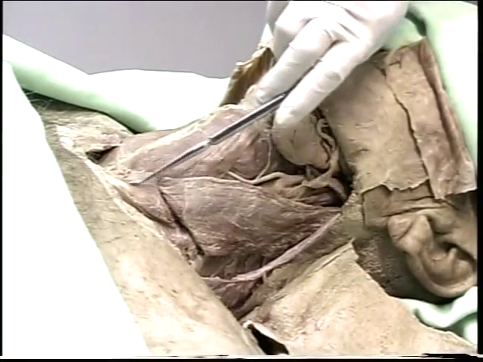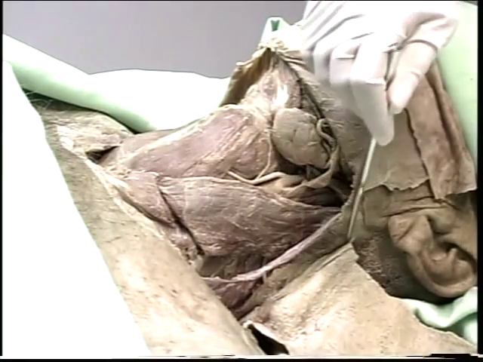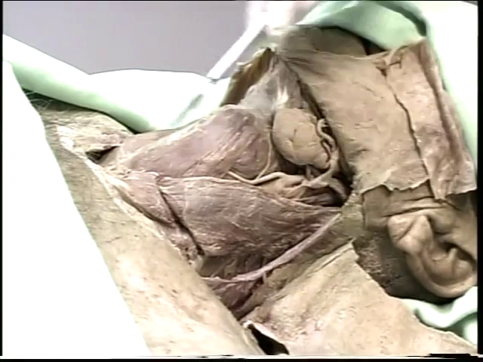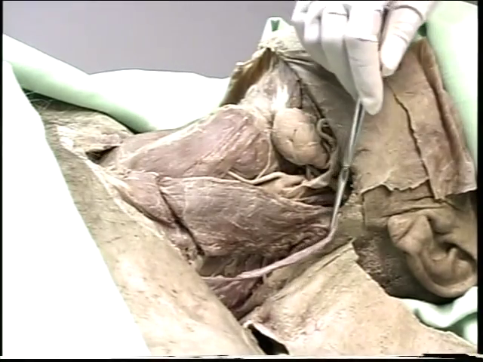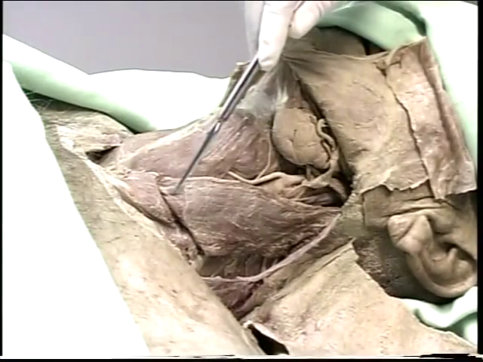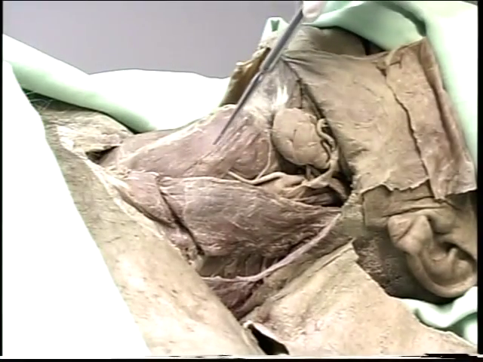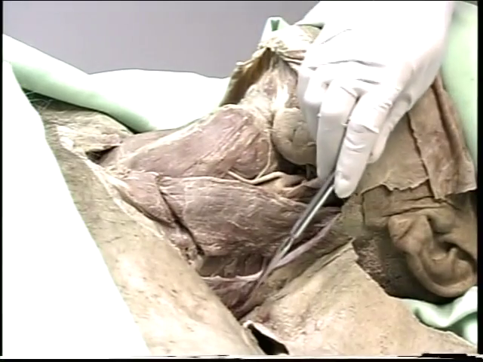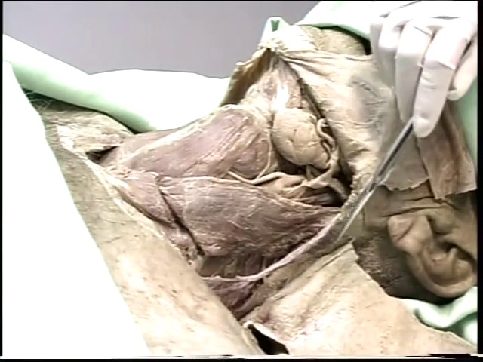First, we look at this structure here. This is your mastoid process in the back. This is your sternocleidomastoid muscle, which divides this anterolateral region into two triangles. Anterior to this is the anterior triangle, and posterior to that is the posterior triangle.